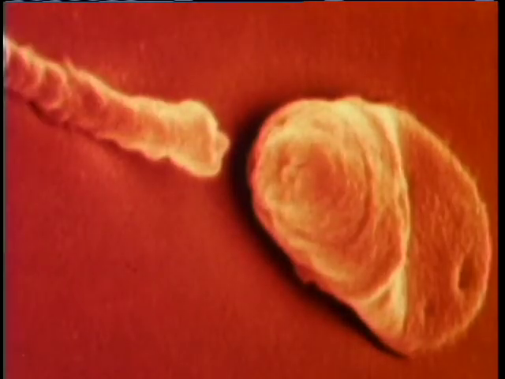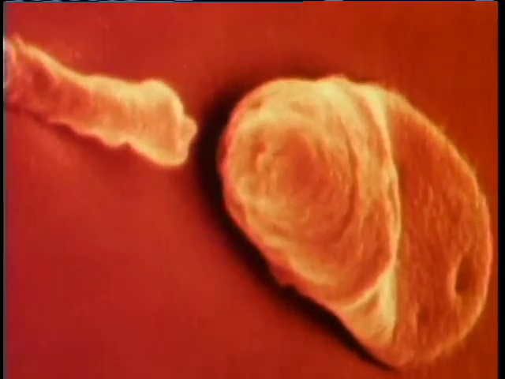Once inside, the sperm too undergoes a dramatic transformation. It loses its midpiece and tail. The tailless head swells up, almost like rising bread. This hole in the sperm head's covering is the first indication that it is about to rupture and release its precious genetic material.